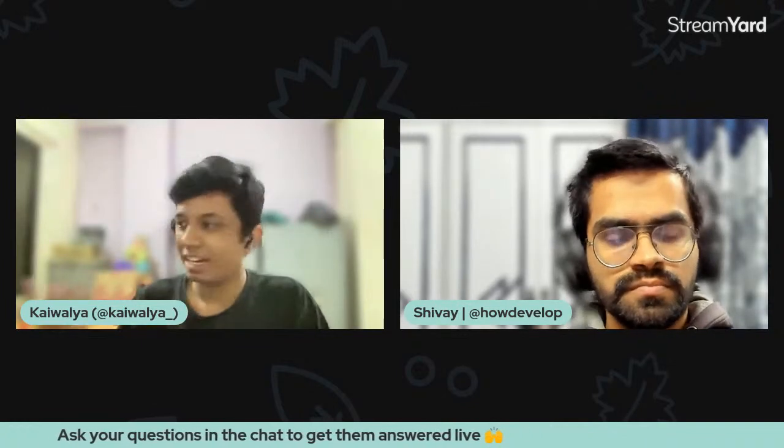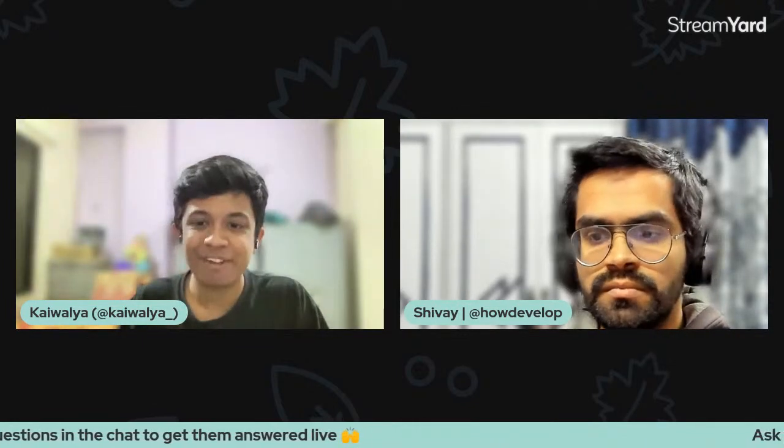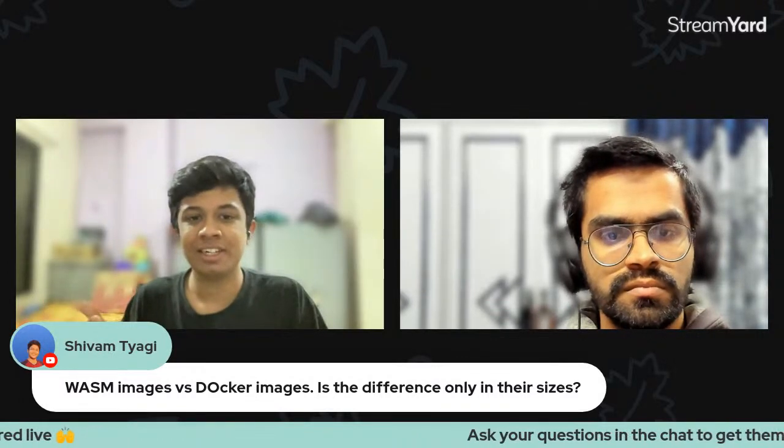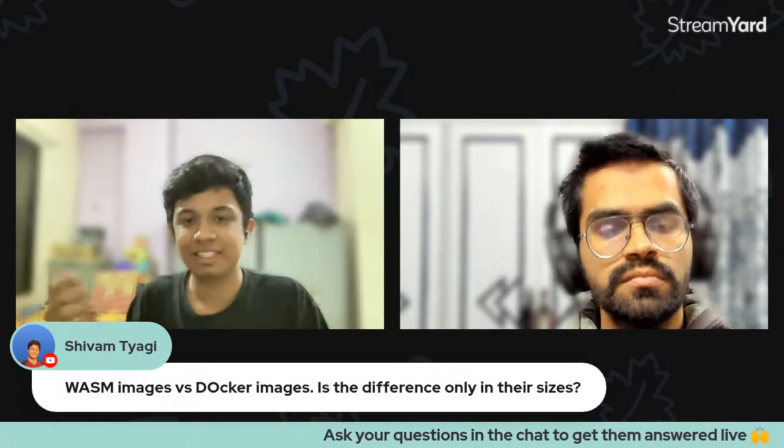Yeah, perfectly. Meanwhile, we have a question: WASM images versus Docker images. Is there a difference only in their sizes?